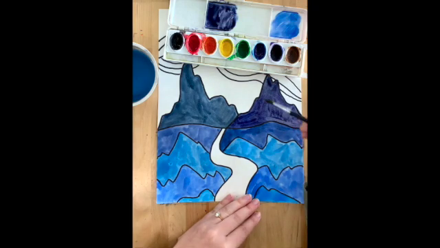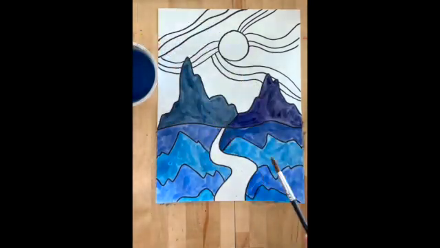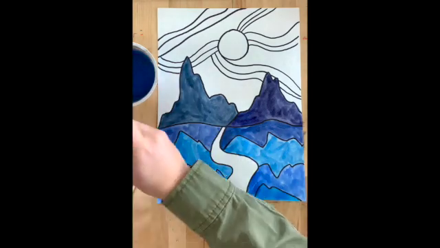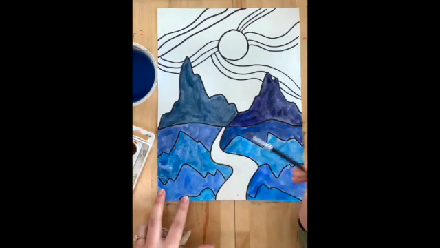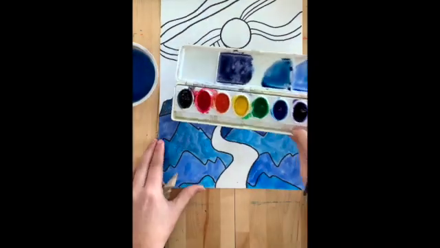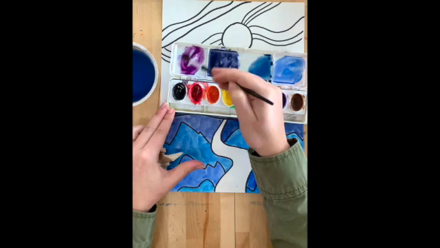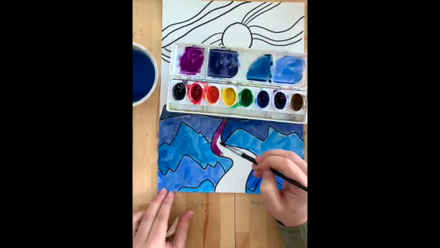You can see I'm doing those mountains in the background. Generally, my painting today is filled with cool colors. Remember, our cool colors are blue, purple, green. Warm colors would be colors that you would see in a fire: yellow, orange, and red.